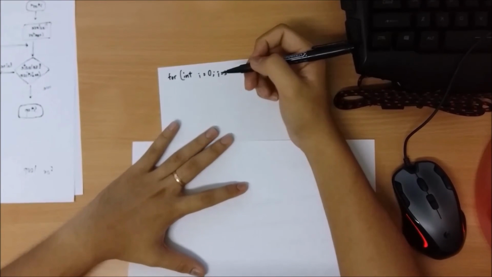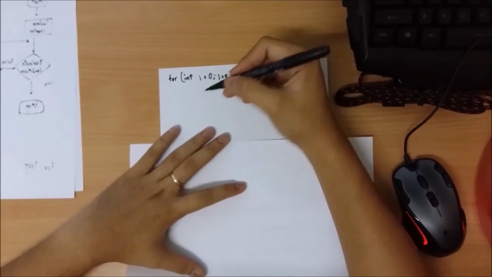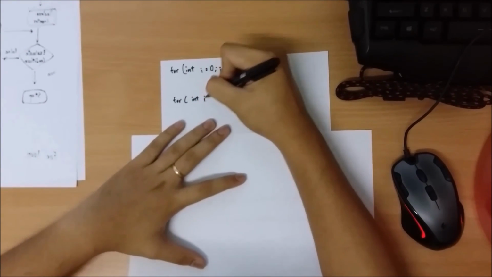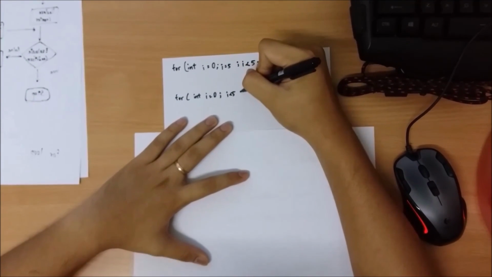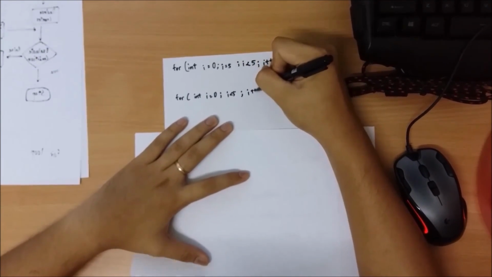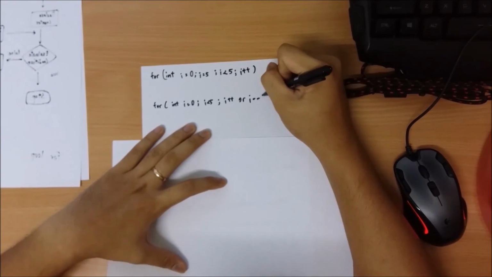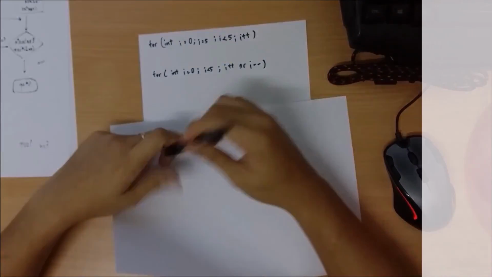It is also possible to have more than one increment or decrement section. That's all for my for loop explanation. Thank you.